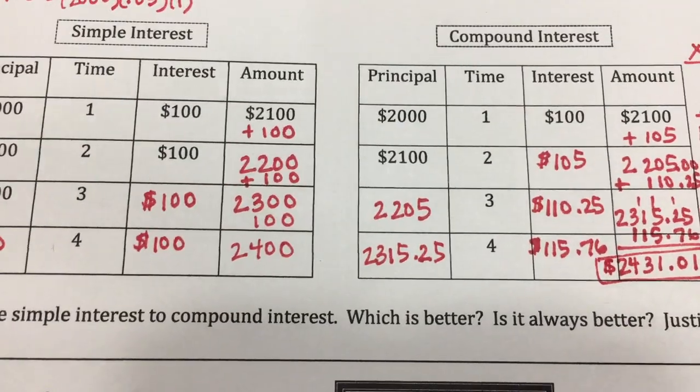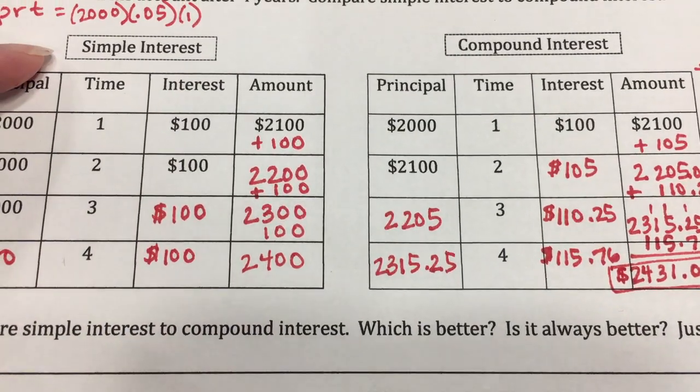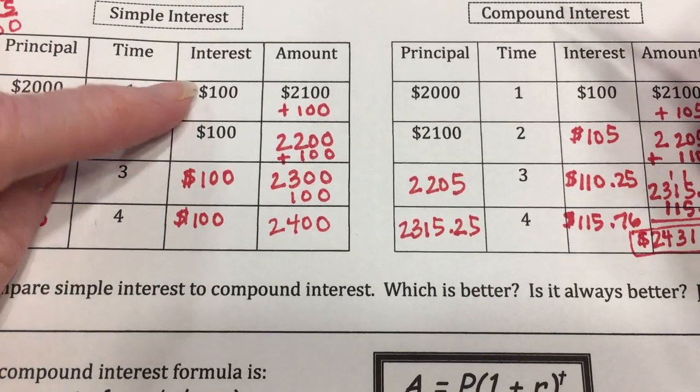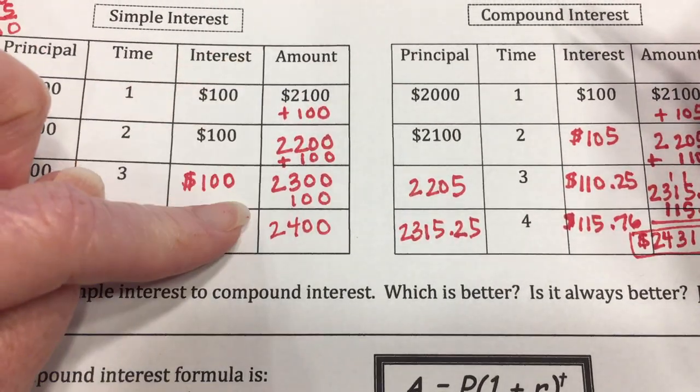All right, so if we look now at the differences between simple interest and compound interest, we can see simple interest is easy to find. It's the same amount each time, so it's easy to figure out.